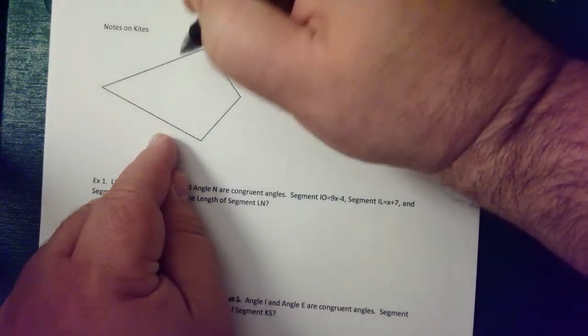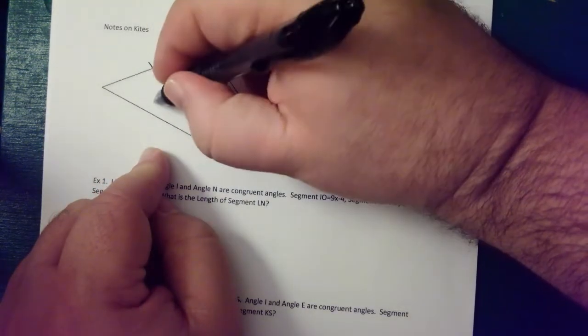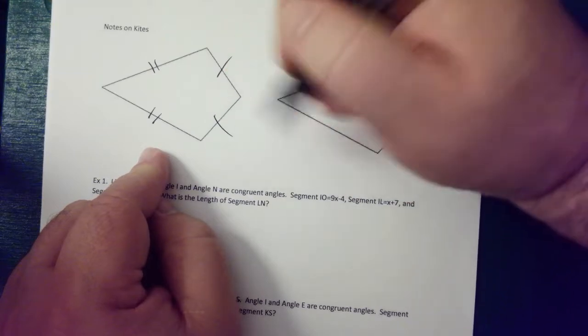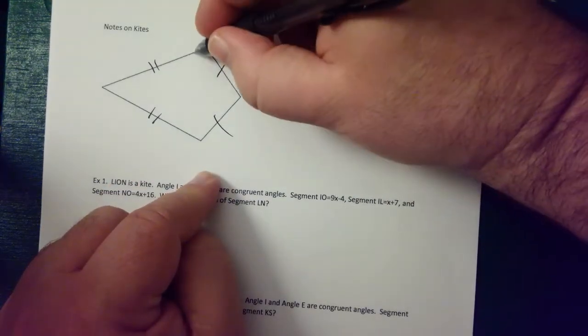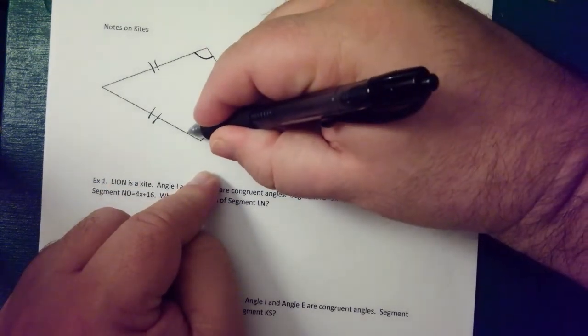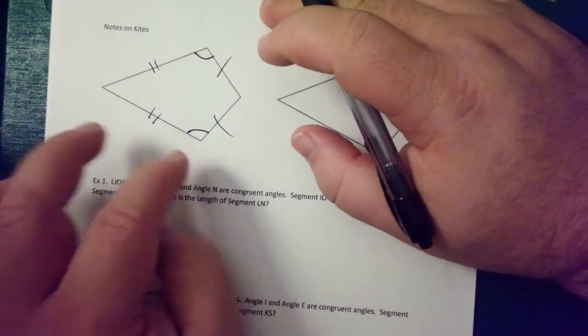In a kite, on the outside, this segment has to be the same as that one, and that one has to be the same as that one. This angle has to be the same as that angle. That is it. We don't know anything else about the outside of a kite.